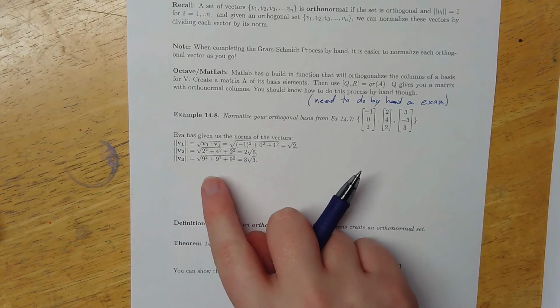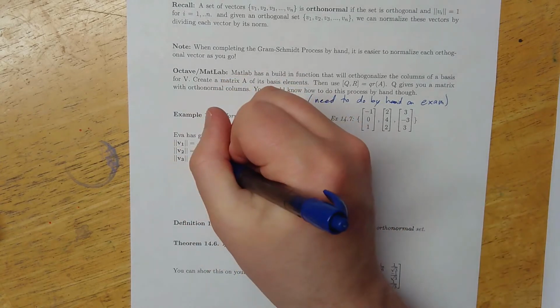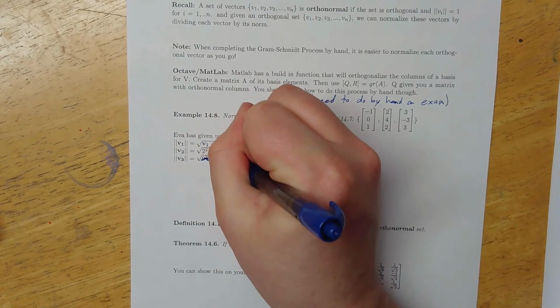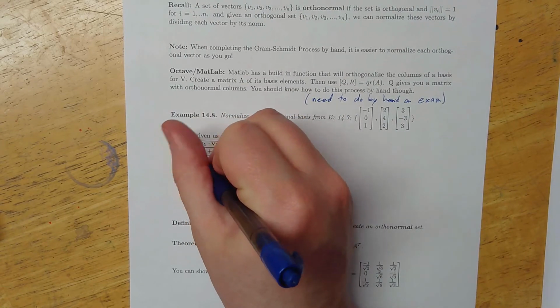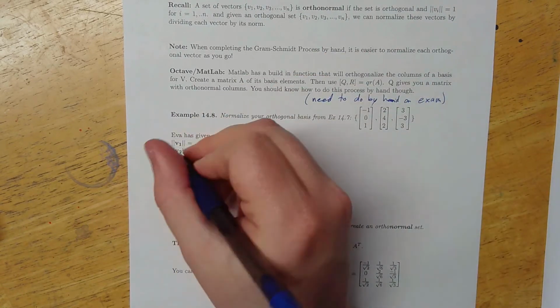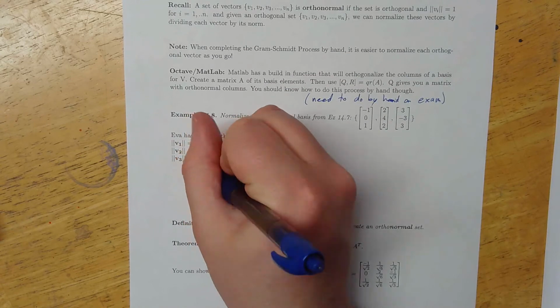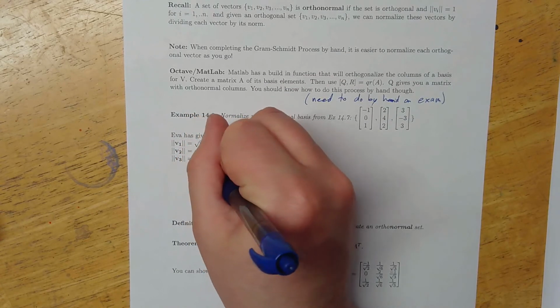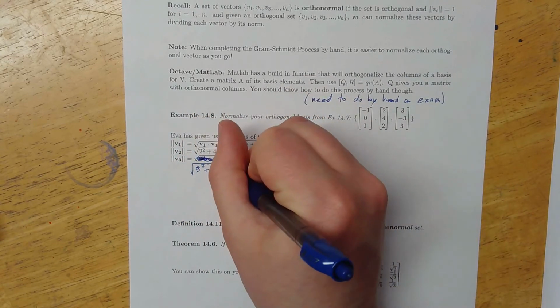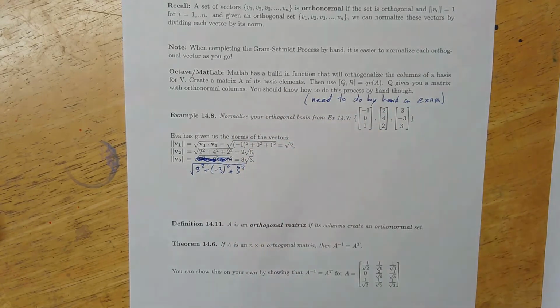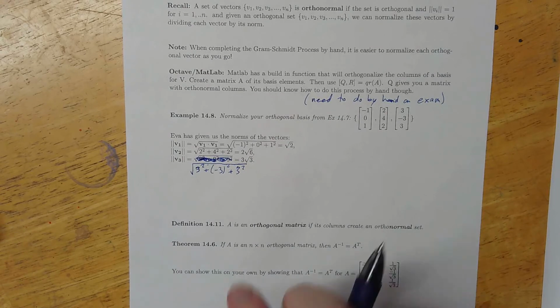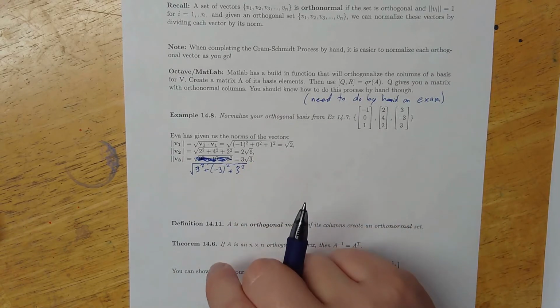And then this last vector will be the square root of 3 squared plus -3 squared plus 3 squared. When we calculate that, we'll get 9 plus 9 plus 9, which is 27, and the square root of that is 3 square root of 3.